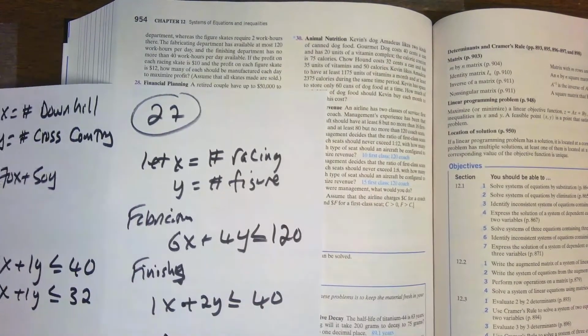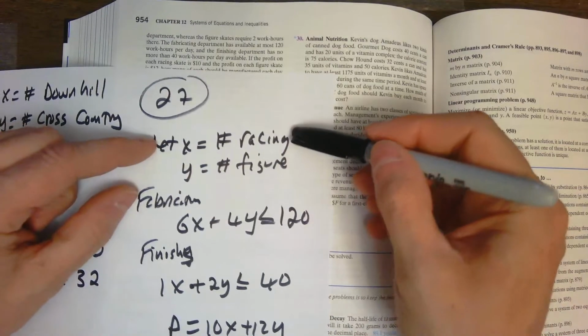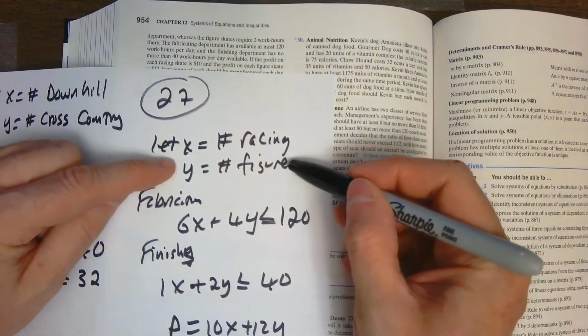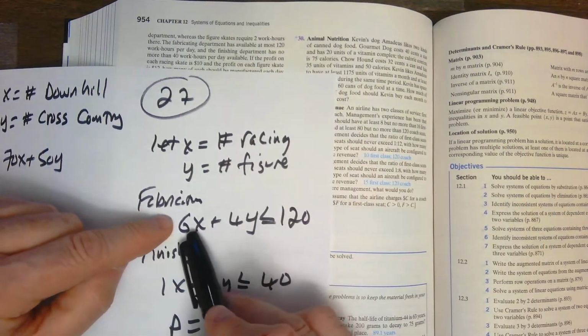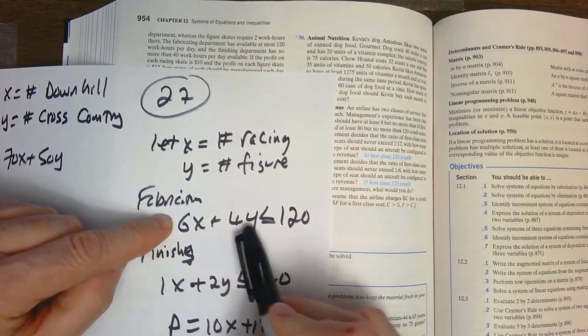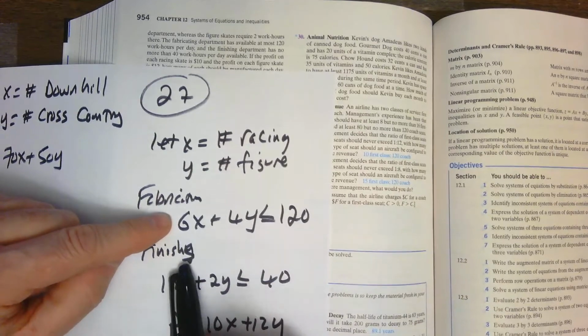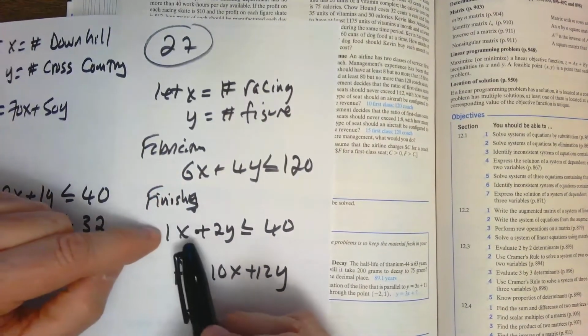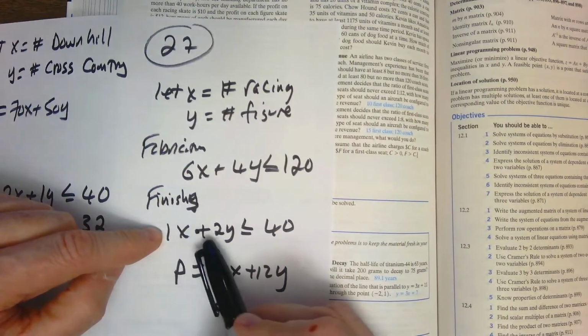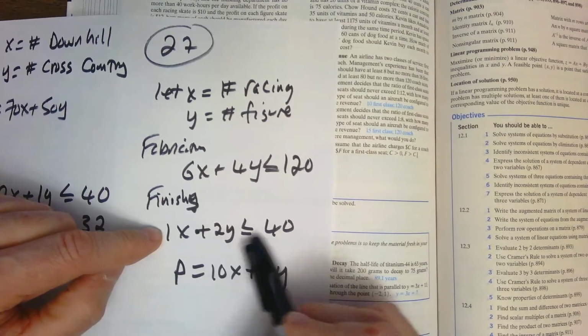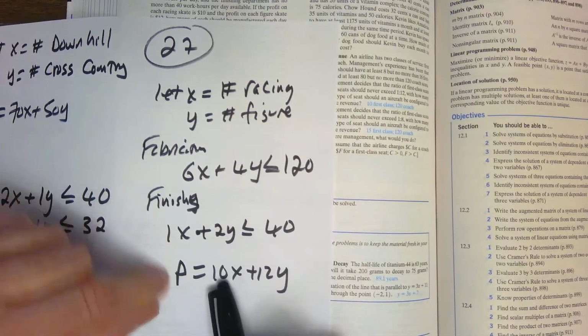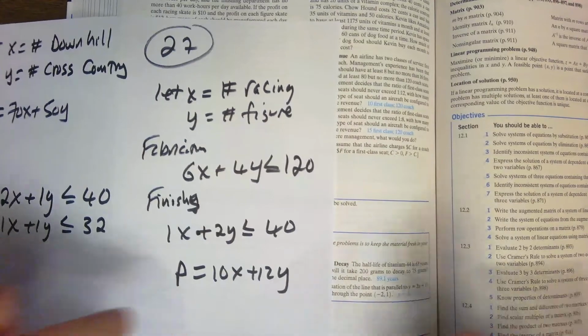So here we have it. Here's your system. X is the number of racing skates. Y is the number of figure skates. For fabrication, 6 hours per racing and 4 hours per figure has to be less than or equal to 120 hours available. For finishing, you've got 1 hour for racing and 2 hours for every figure. It has to be less than or equal to 40. And my profit is $10 per racing and $12 per figure.